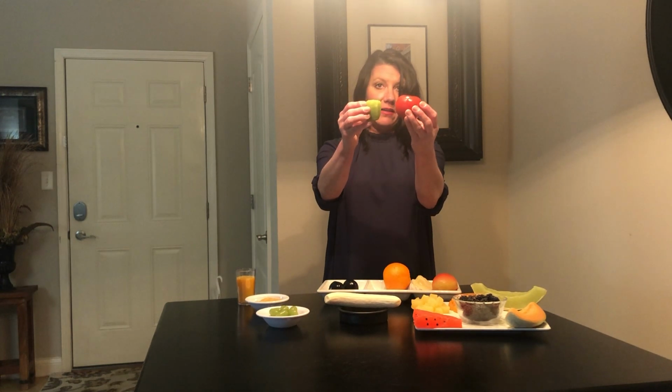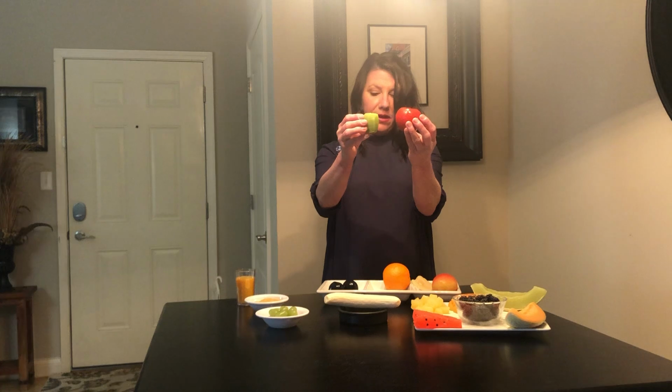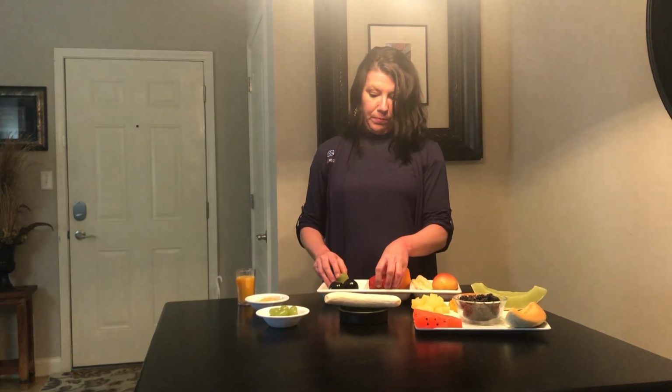But you can see this orange is larger than that apple, so this is actually a fresh orange I had at home. This would probably be about 20-25 grams of carbs. Now the kiwi, when you look at that compared to the apple, it's about half the size, so 2 kiwi would equal an apple.